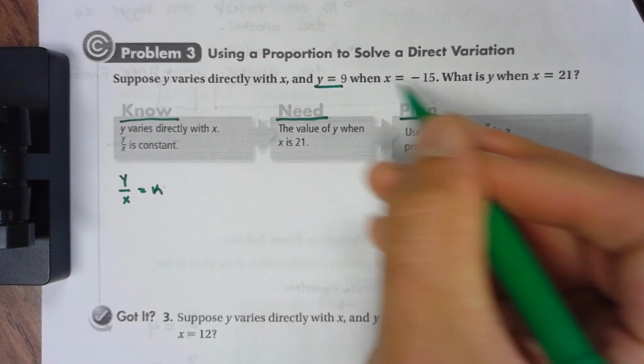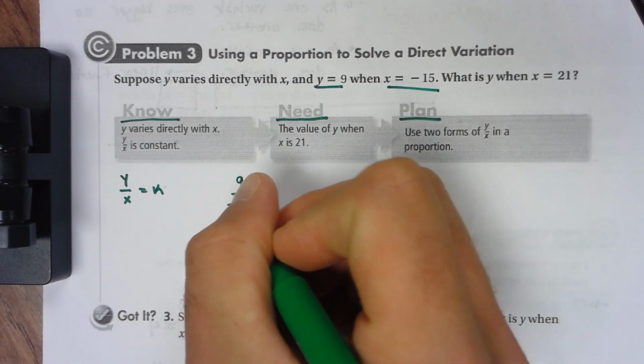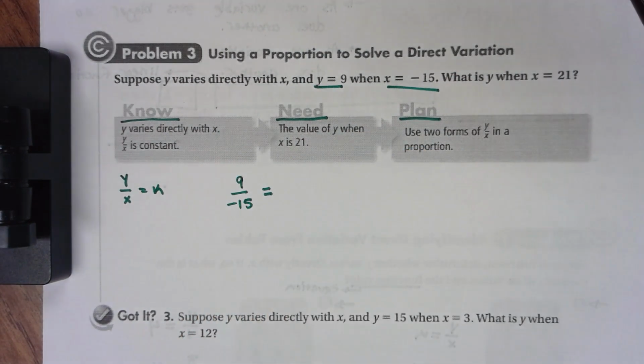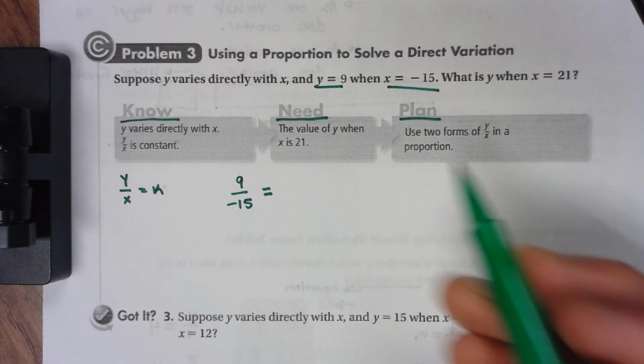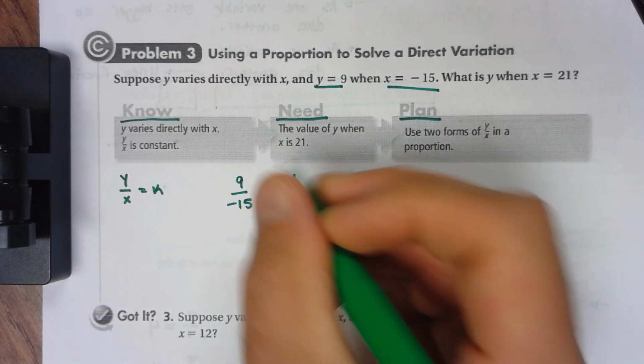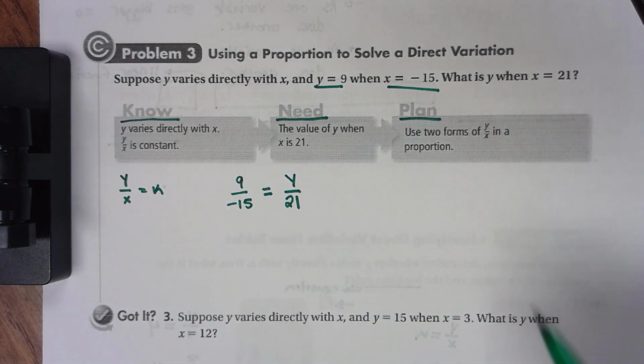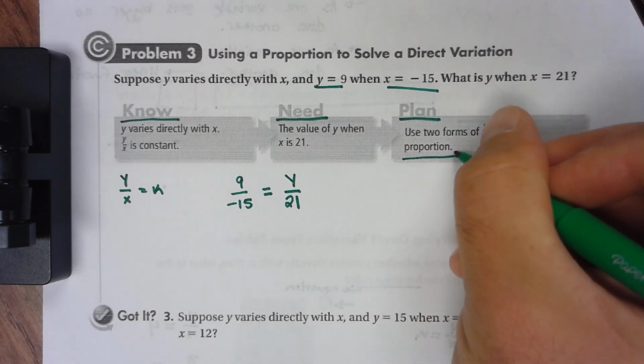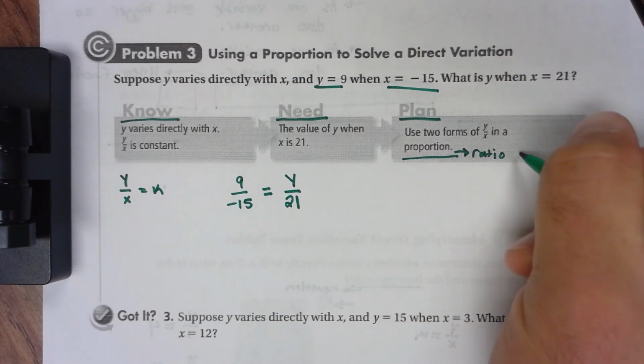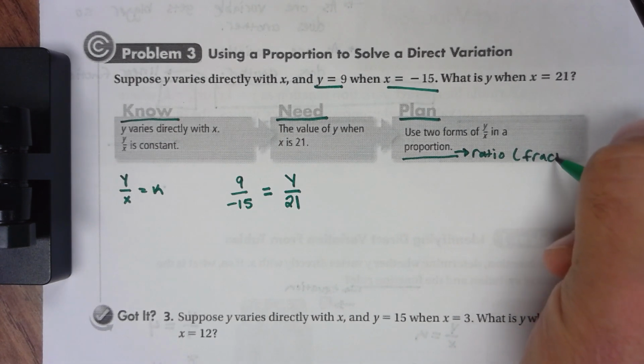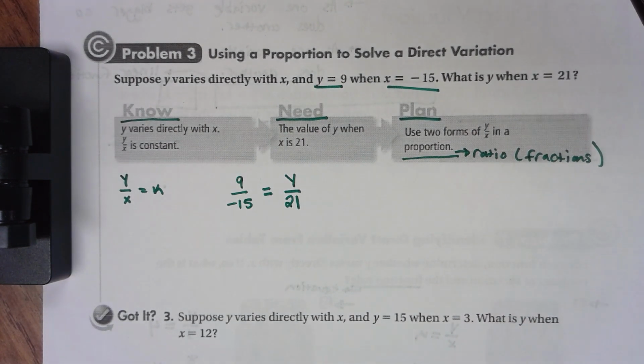So I'm going to take the given y and x value, so 9 divided by negative 15, and I'm going to set that equal to the y that we're solving for divided by its corresponding x, which is 21. This is a proportion. All proportions are ratios, and both of those are fancy words for fractions. When you have fractions or ratios or proportions equal to each other, that's when you would cross multiply. A lot of you, when you see fractions, that's usually the first thing you want to do, is cross multiply. This is the case where we actually would do that.